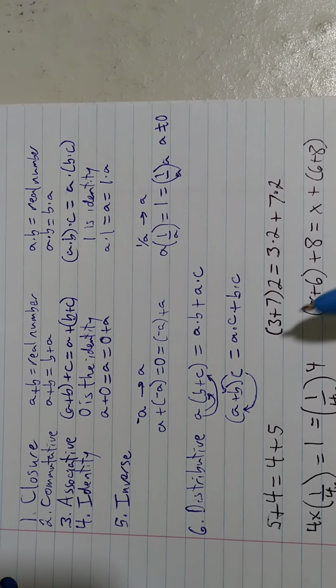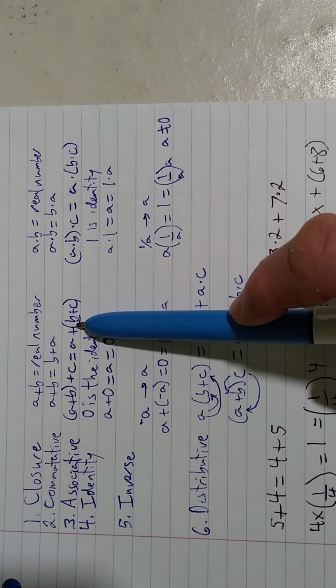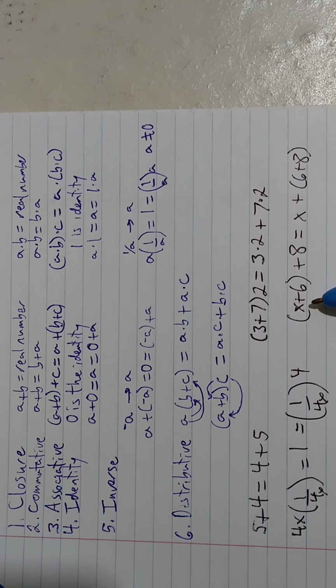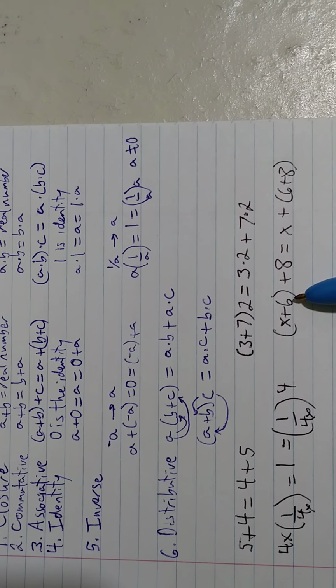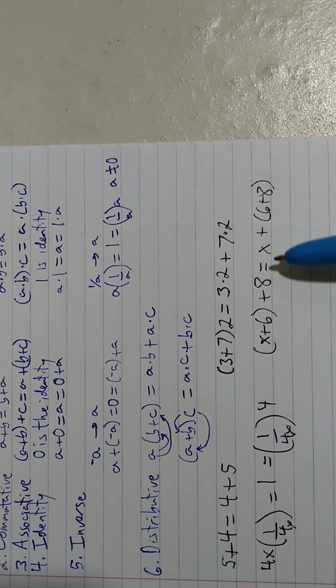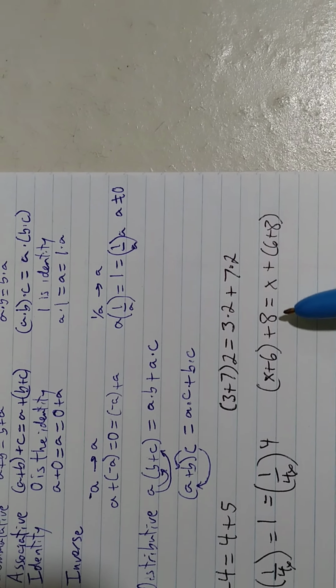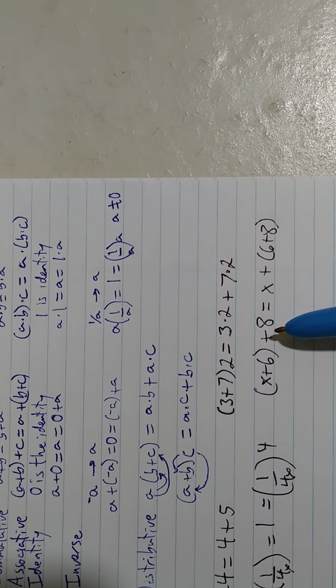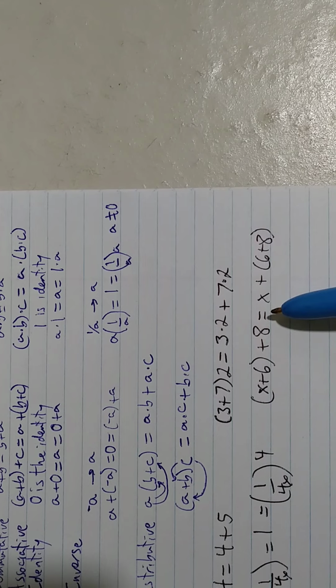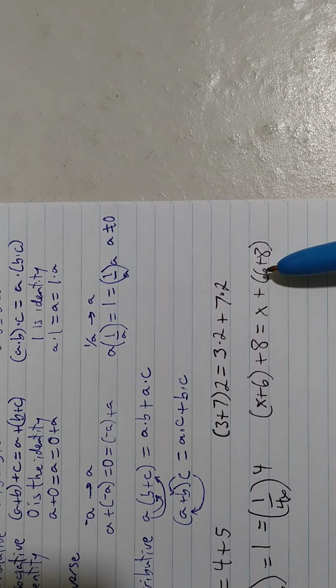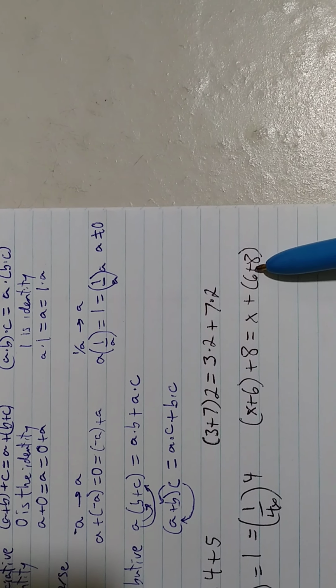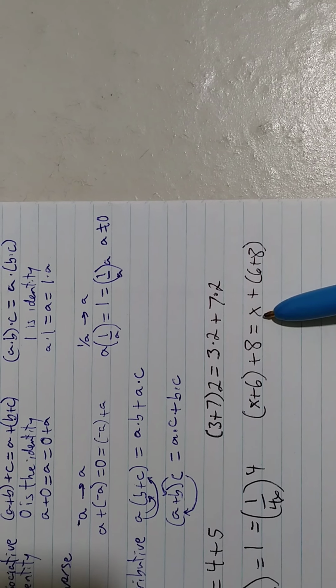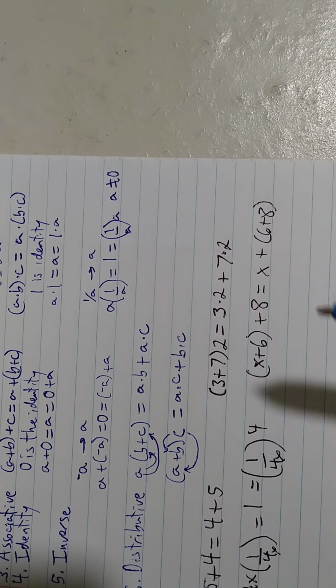Yeah, so that would be the associative property. You can group the numbers together any way you want, and you get the same answer. So you have x plus 6 added together first, then add 8, or you can add 6 plus 8 first, and then add x. It comes out to be the same.